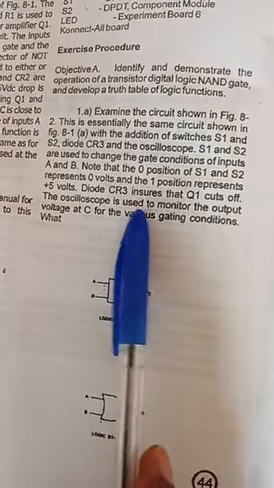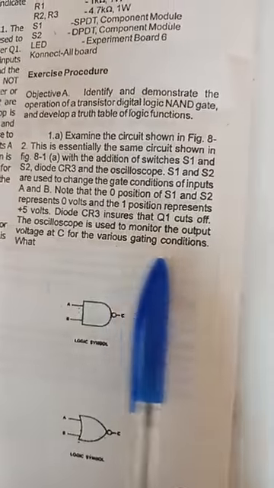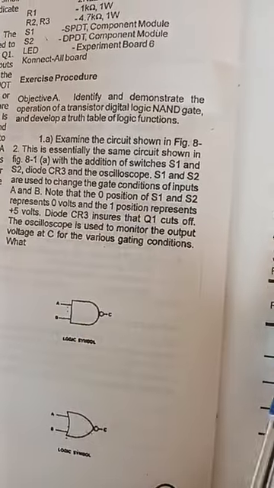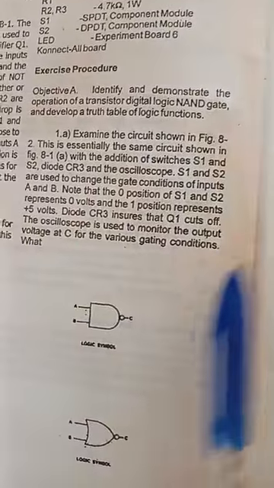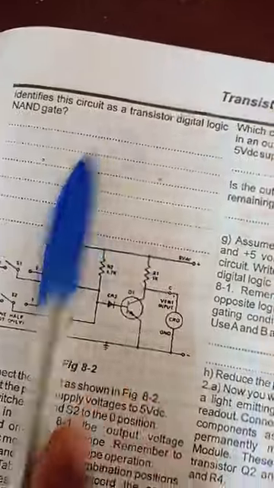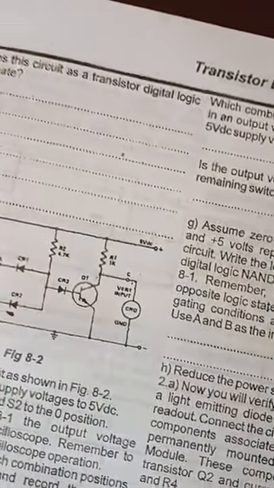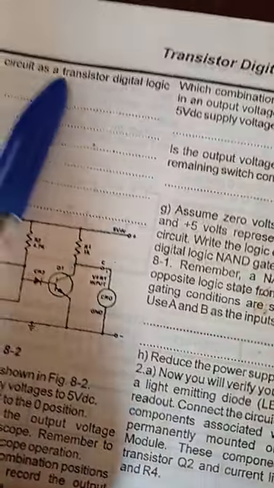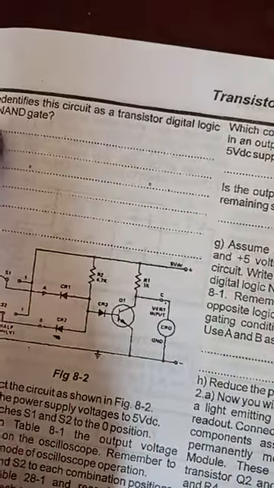So let's now see this circuit. The oscilloscope is used to monitor the output voltage at C for the various gating conditions, either on or off. Identify this circuit as a transistor digital logic NAND gate.